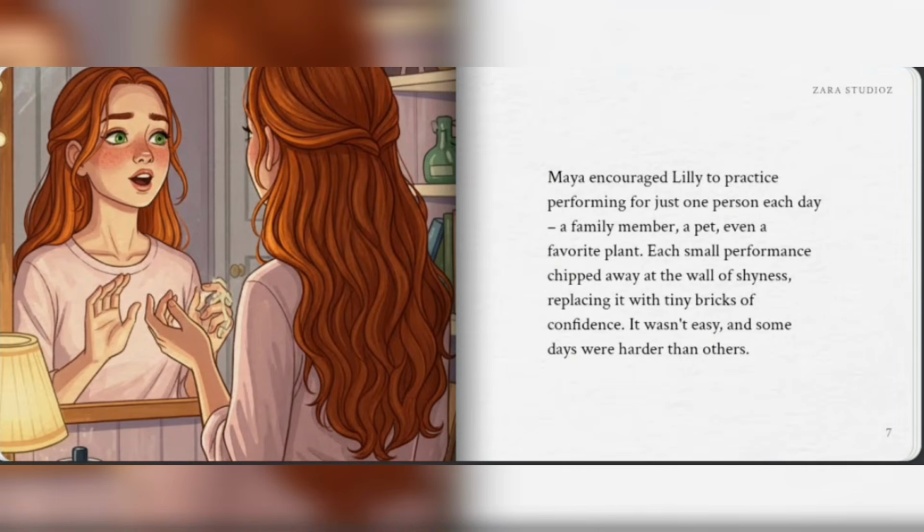Maya encouraged Lily to practice performing for just one person each day. A family member, a pet, even a favorite plant. Each small performance chipped away at the wall of shyness, replacing it with tiny bricks of confidence. It wasn't easy, and some days were harder than others.